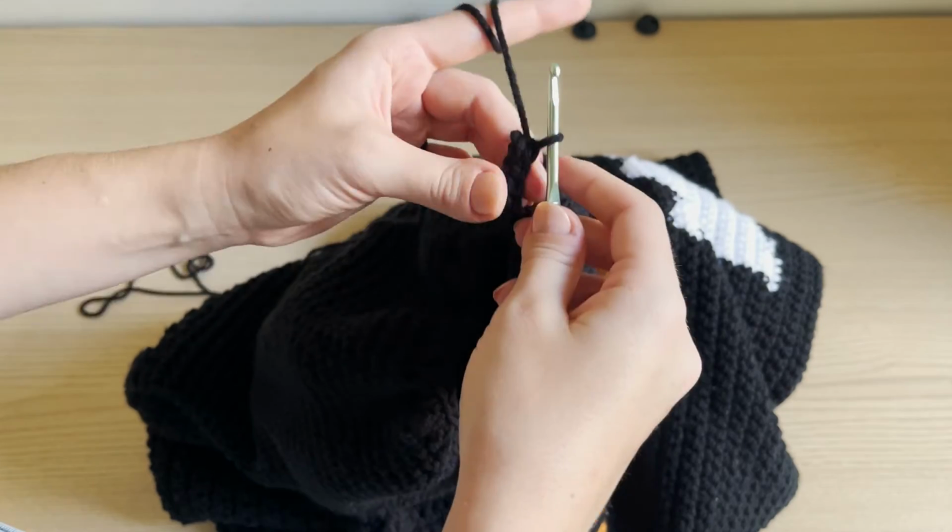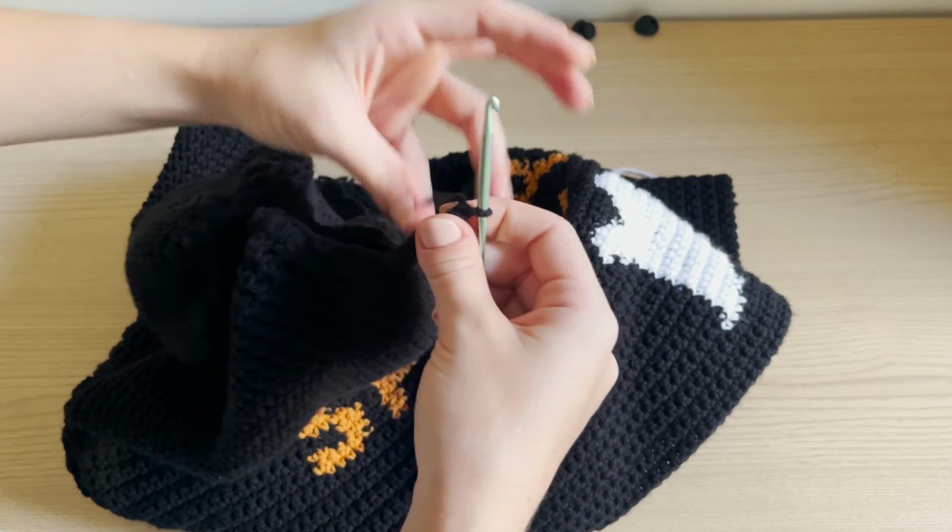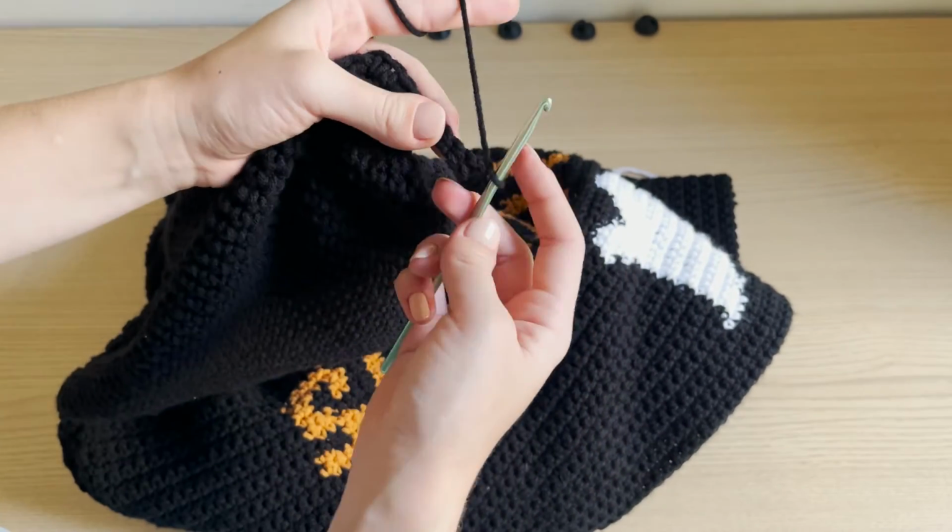Chain 1 to turn, and repeat these steps all the way around your sleeve until you end up back at the beginning, and then you just seam up the 2 sides of the ribbing.